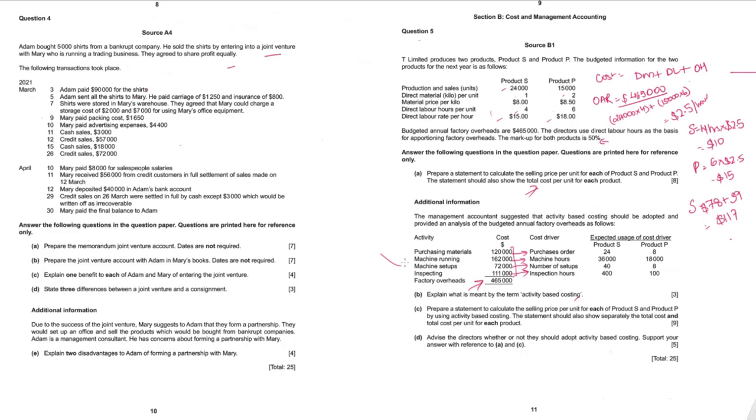Versus in the traditional overheads, in the traditional absorption costing, what would we do? We associated overheads with labor hours, and these labor hours are the time taken to produce the product, but not necessarily that a product that takes more time to be produced by labor leads to higher overheads for the business. So that is the difference between absorption costing and activity-based costing. But in part B, you're just supposed to explain the meaning of activity-based costing.